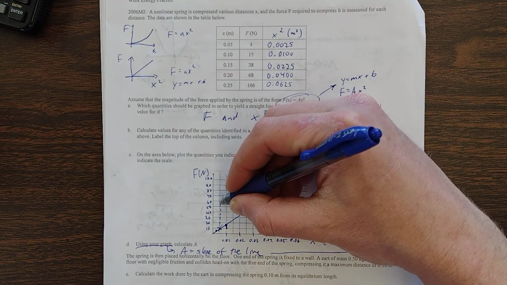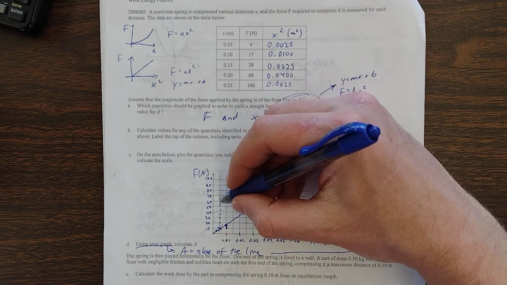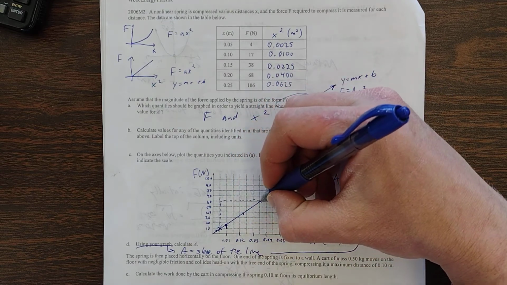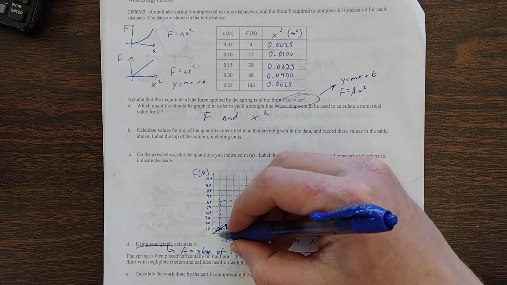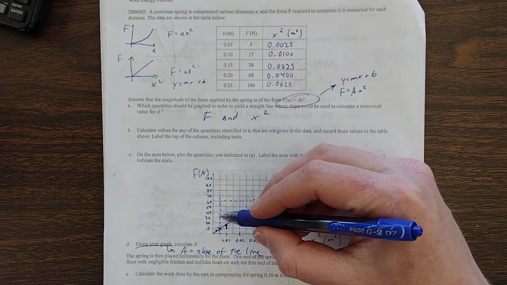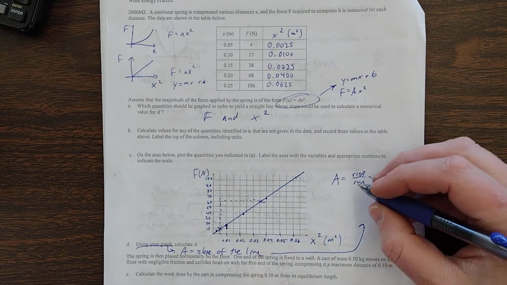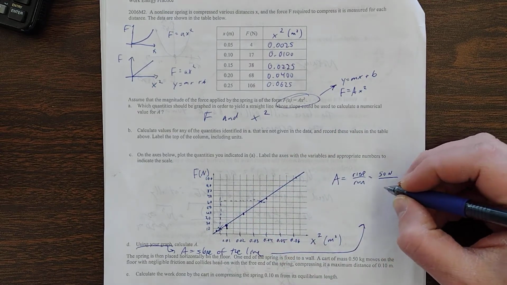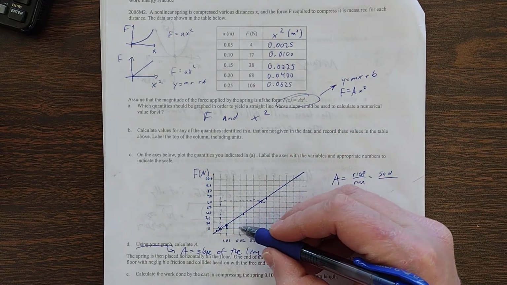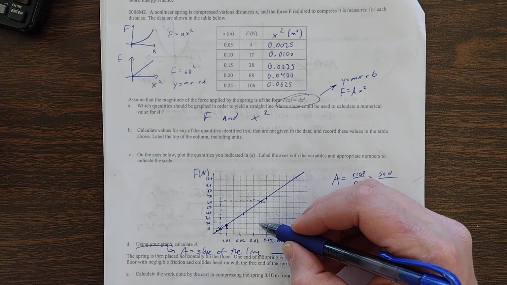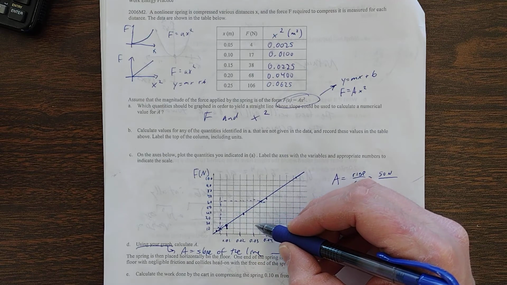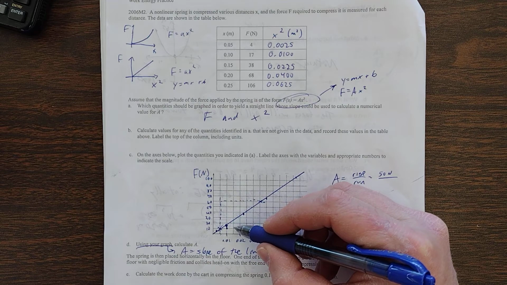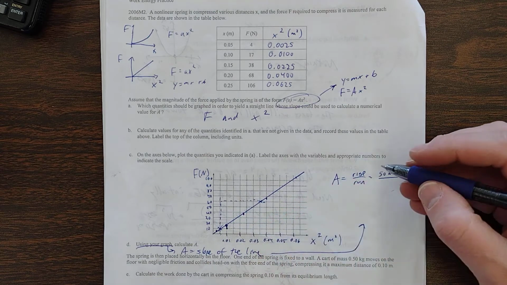And just be careful drawing on your graph, all right? Just use dashes so you don't mess it up if you're going to draw right on it. So the rise here is 10, 20, 30, 40, 50. 50 newtons in 1, 2, 3, 4, 5, 6. 1, 0.1, 0.2, 0.3. You got to be careful though.